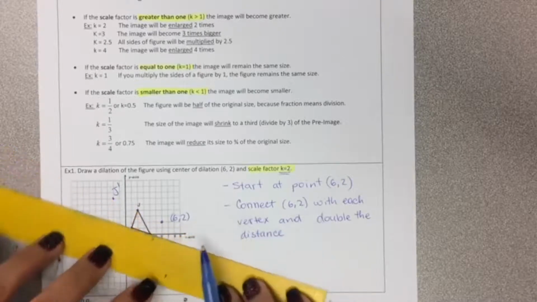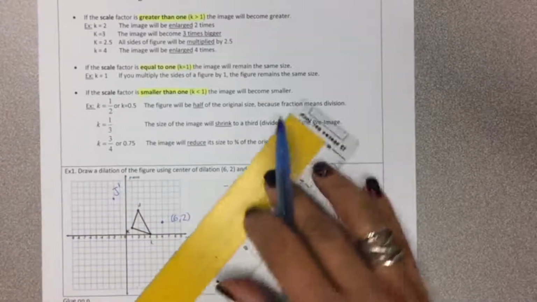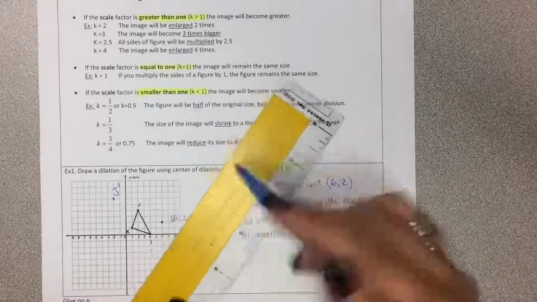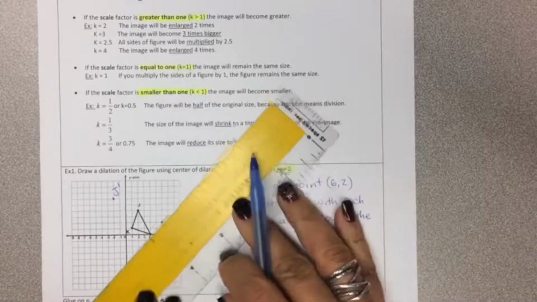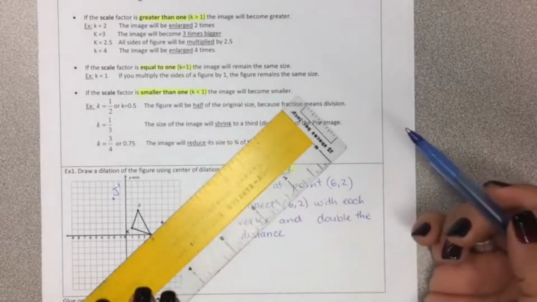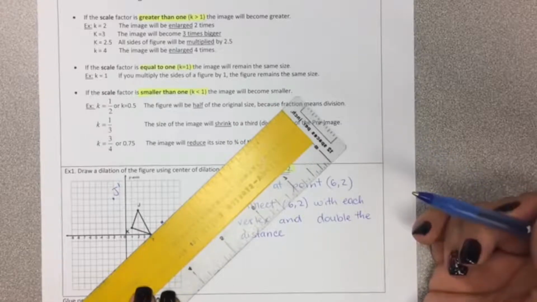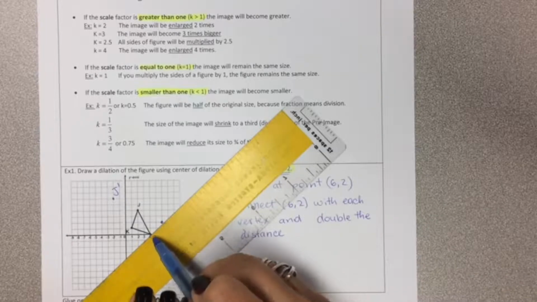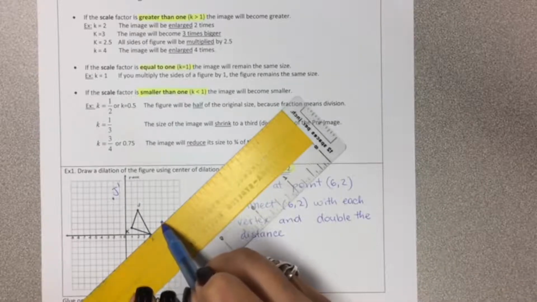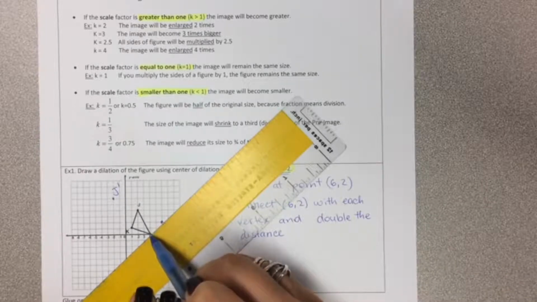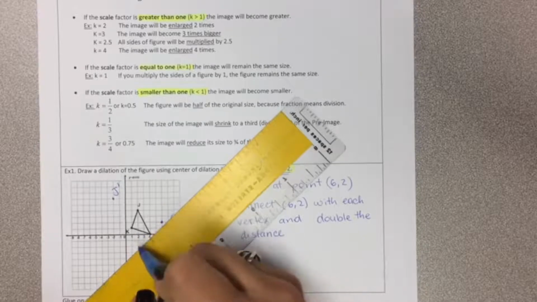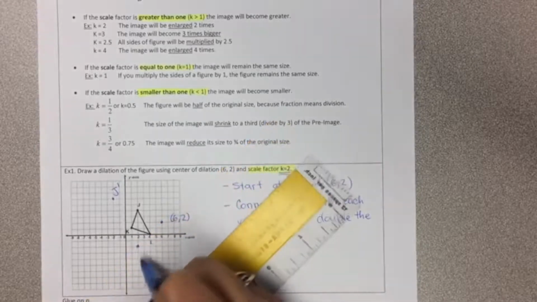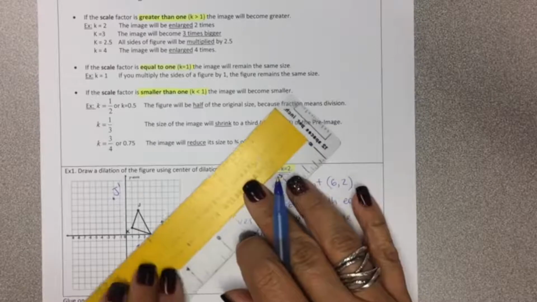Then, connecting each vertex, let's say I'm going to the vertex L, I put the ruler to count the unit and double it, multiply by 2. So from (6, 2), going to the vertex L, I go 2 by 2, so I repeat that, 2 by 2, and that will be my L prime.